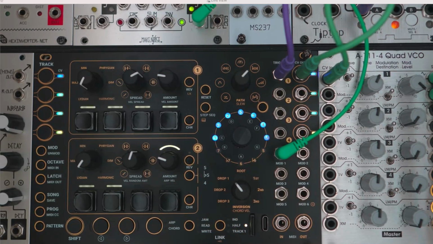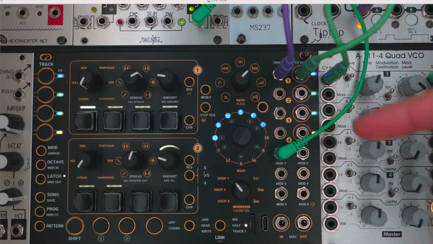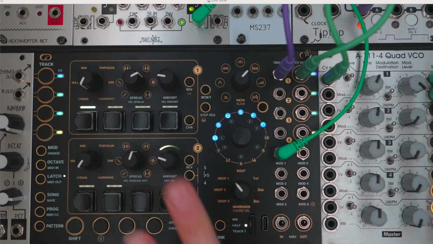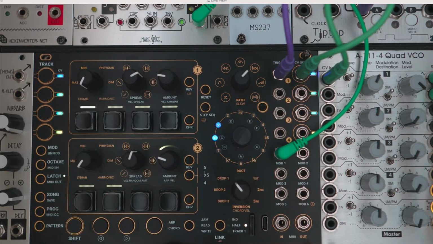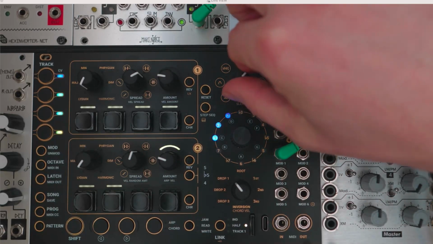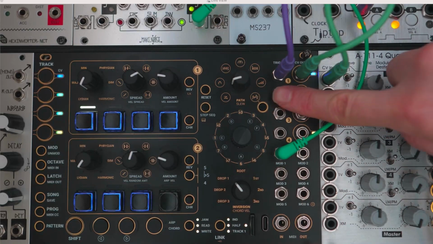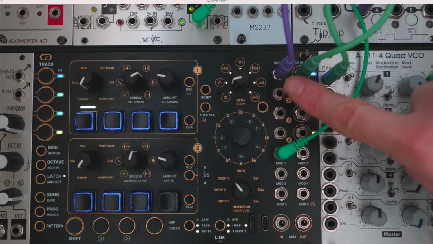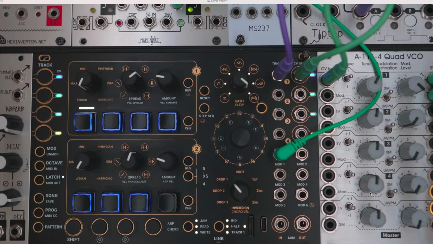Okay, so once you have that, you're ready to select the mod target, and that's very simple. You just turn or press anything on the Tetrachords panel that you would like to modulate. So I'm going to modulate the path knob, so I just simply turn the path knob. It will flash to show that it's been selected. Then on the RGB buttons, I can fine-tune the mod response.